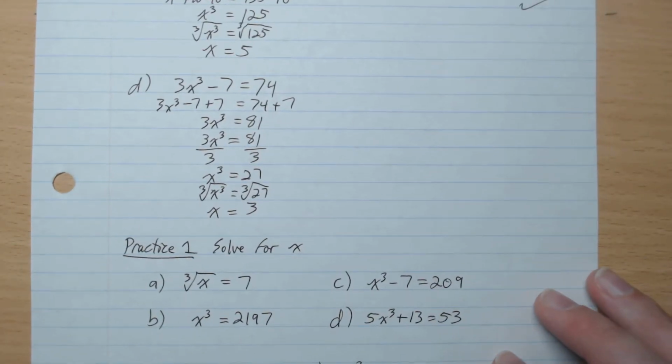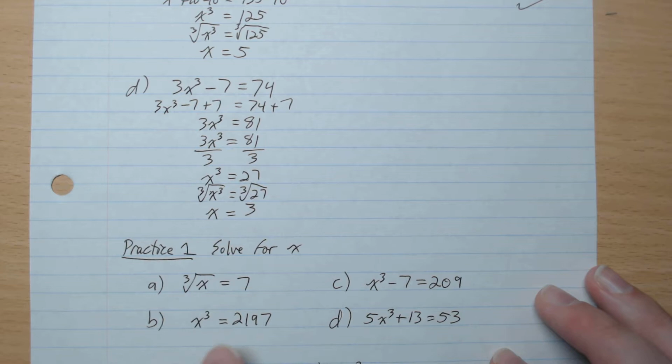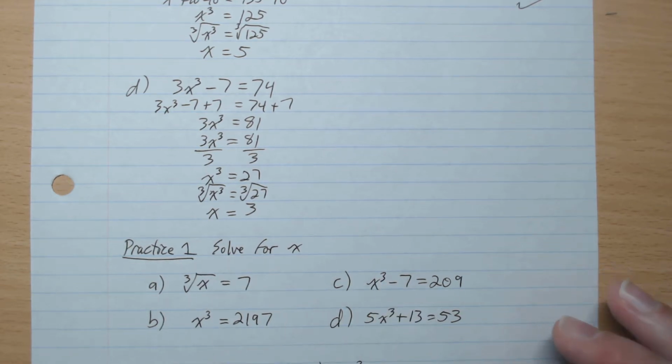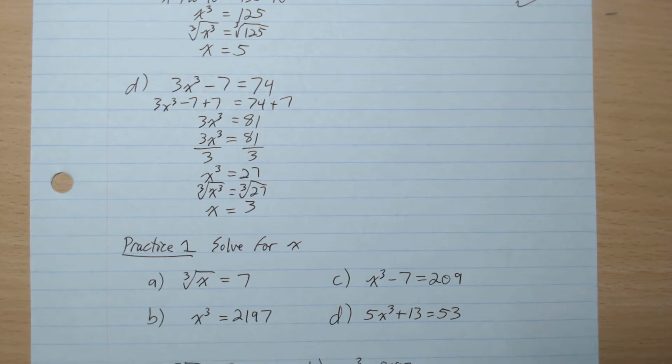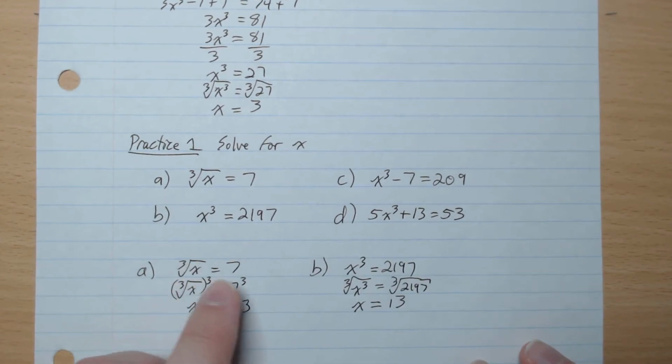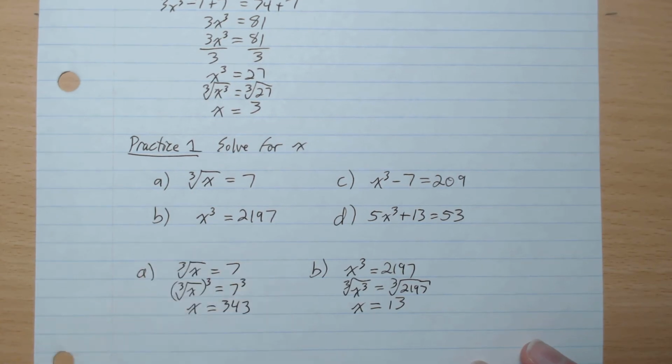Practice 1. Solve for x. So we've got A, B, C, and D. Go ahead and pause the video and perform those, or just solve for x. Okay, A. Cube root x equals 7. Cube both sides to get rid of the cube root. x equals 343.